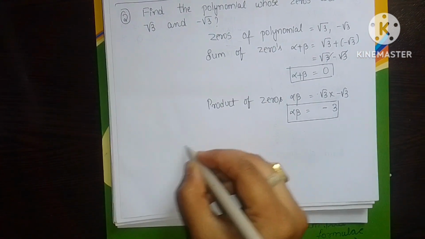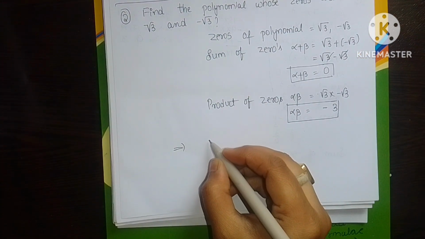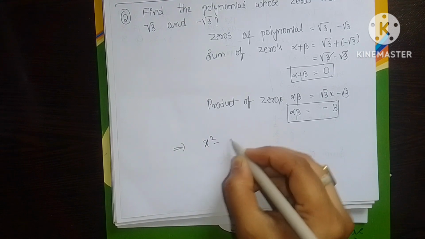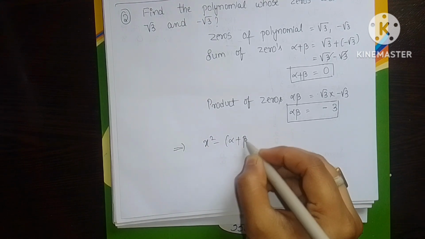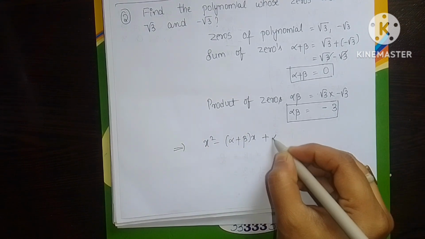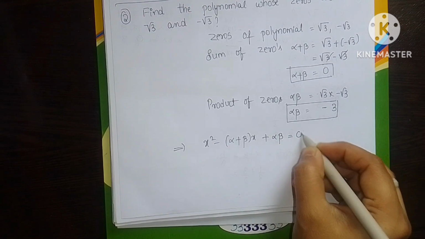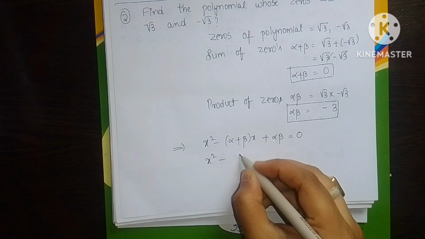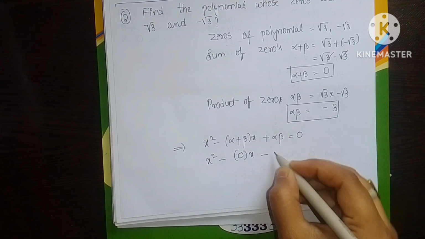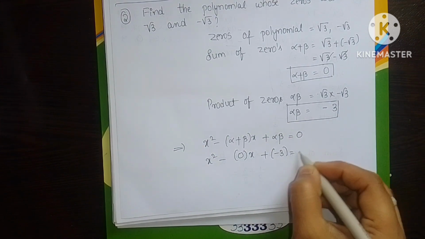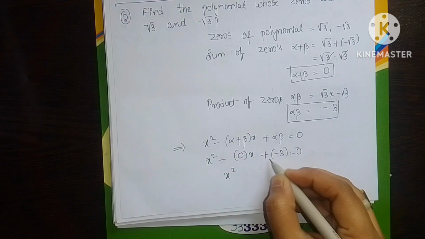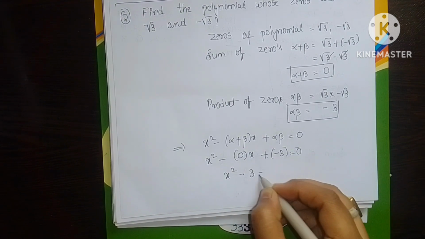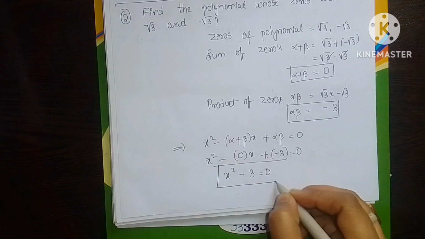Now we know that the equation for forming the quadratic polynomial is x square minus (alpha plus beta) into x plus alpha beta is equal to 0. So x square minus 0, we have got alpha plus beta, plus minus 3 is equal to 0. So x square minus 3 is equal to 0. This is the polynomial we have got.